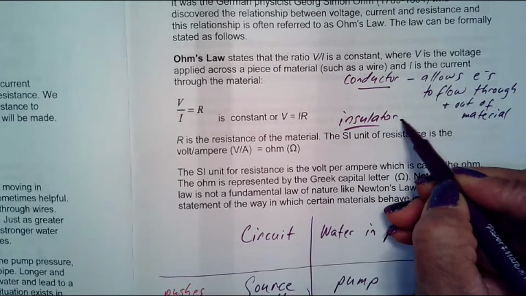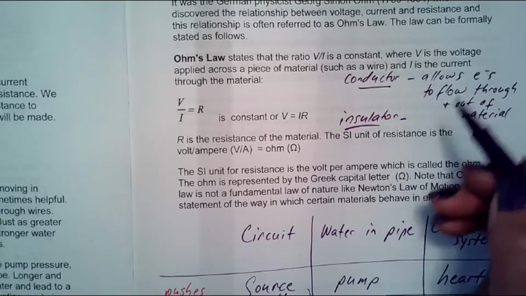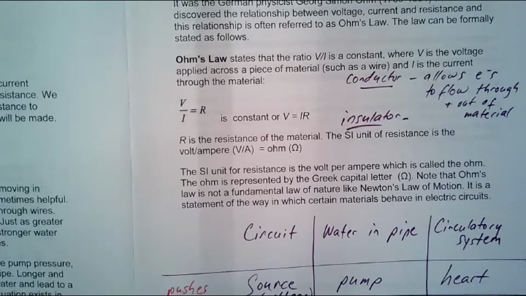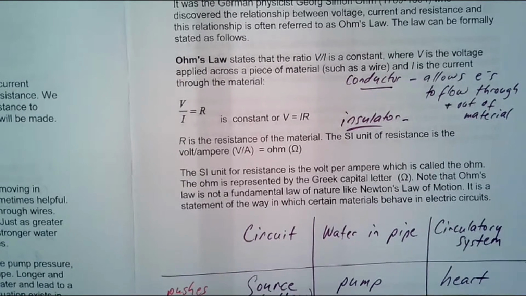They do move, so when you say static electricity, it is actually not true to say that the electrons or the current are static. It just means that an insulator does not allow the electrons to flow through and out of the material easily.